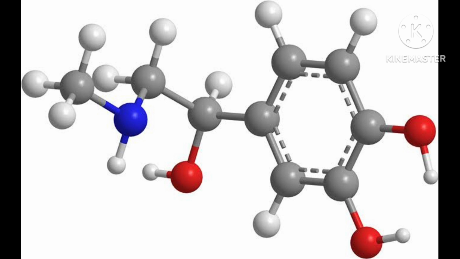From the plane, 50% of the orbital will be up and 50% down, perpendicular. Like that, the other carbon also has an unhybridized orbital.